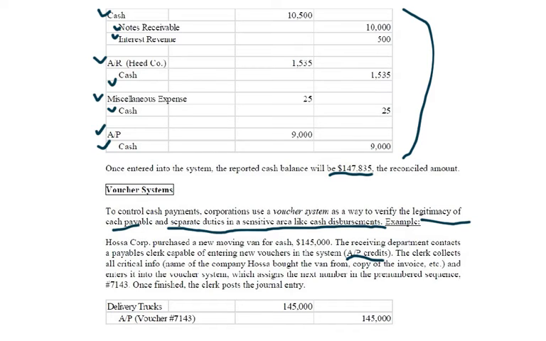So this clerk is going to collect all the critical info, like the name of the company they bought the van from, a copy of the invoice, etc. When we talk about the concept of a voucher, that's all it is. It's all the details of the transaction, everything conceivable. We'll enter this into the system, and we use pre-numbered documents, or in this case a pre-numbered sequence. It may not actually be a physical document, in this case 7143 as our voucher number. So this is what the AP clerk will enter into the system: debit delivery trucks and credit accounts payable, voucher 7143.